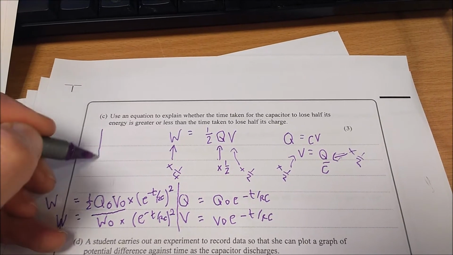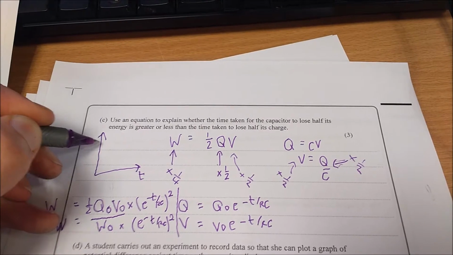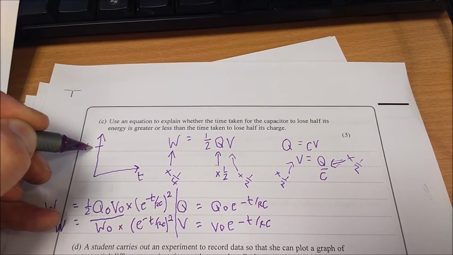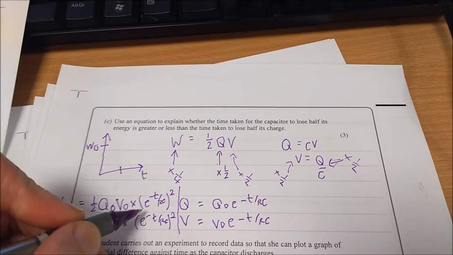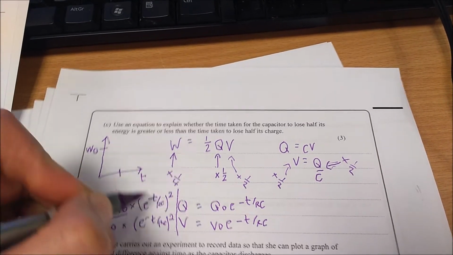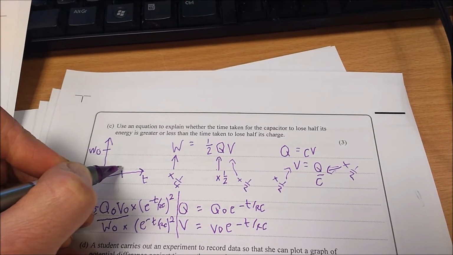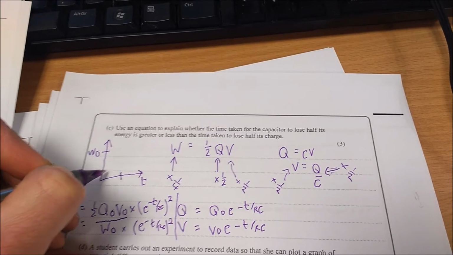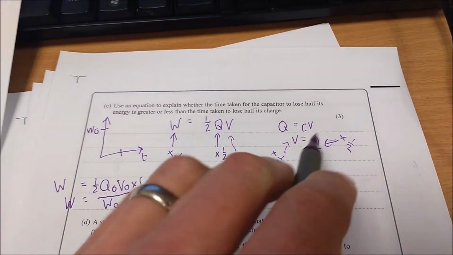So if you did plot an energy stored time graph, where that's your initial energy stored, after one time constant, it wouldn't be 37%, it'd be 37% of 37%, so it'd drop at a much steeper rate because of that square. I don't know off the top of my head what 37% of 37% is. You could calculate it if you wanted to. Now, that's worth 3 marks.